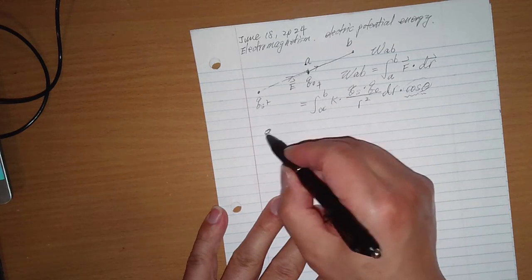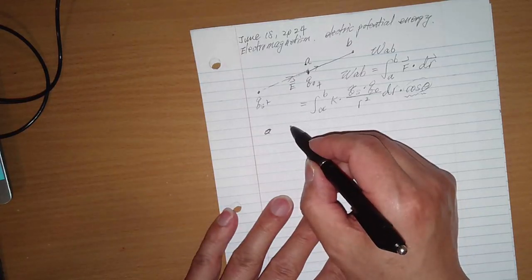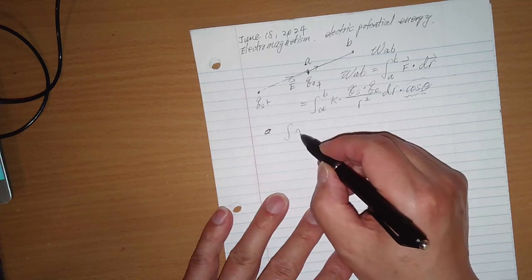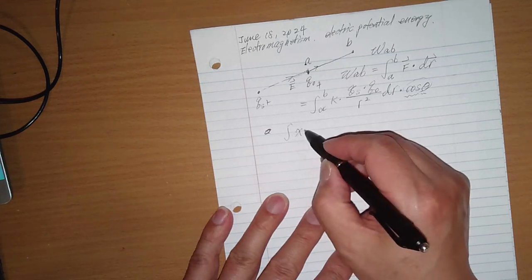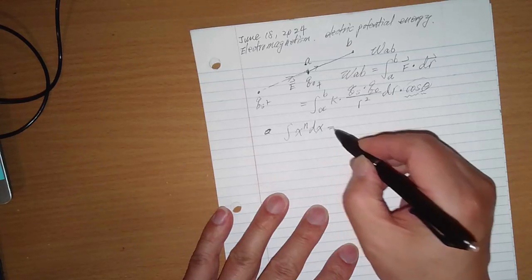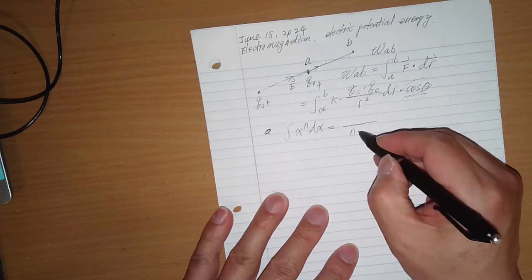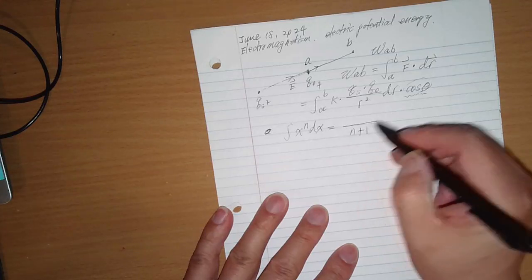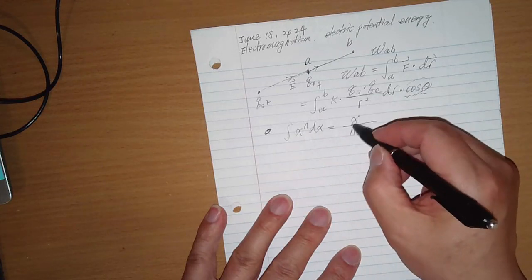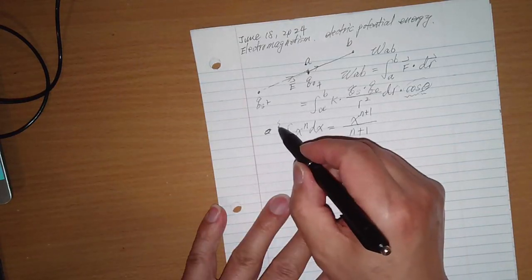And then here, before we go further, I want to do a quick review of the integration. If we have the integral of x to the power of n dx, that actually equals x to the power of n plus 1 in the numerator, with the exponent n plus 1 as the denominator.